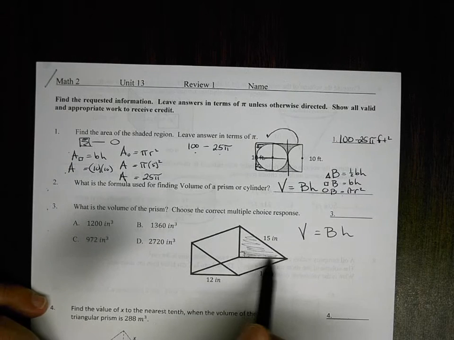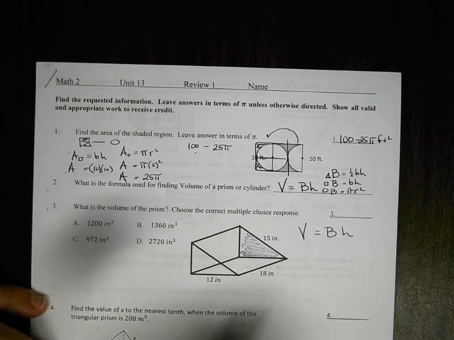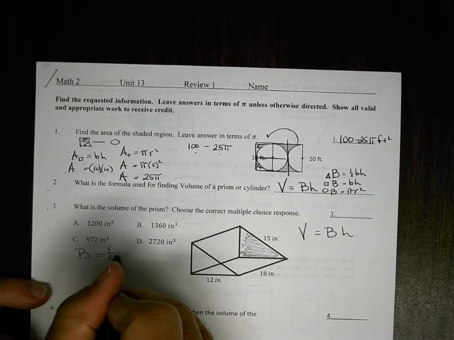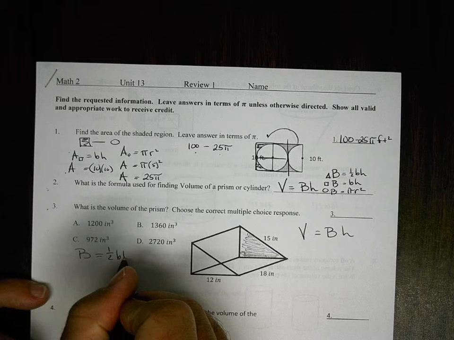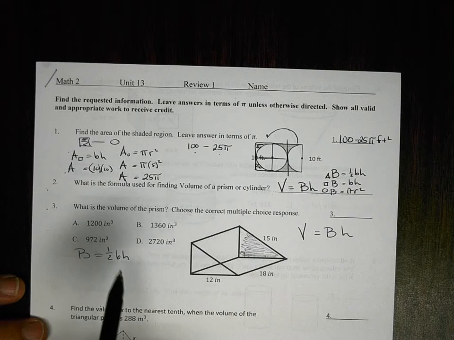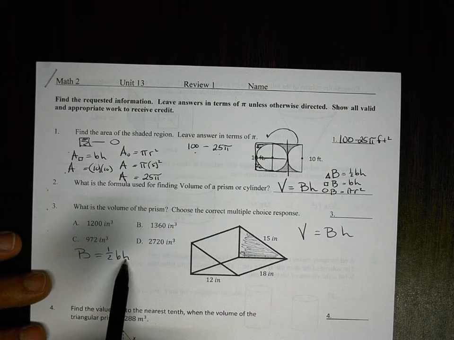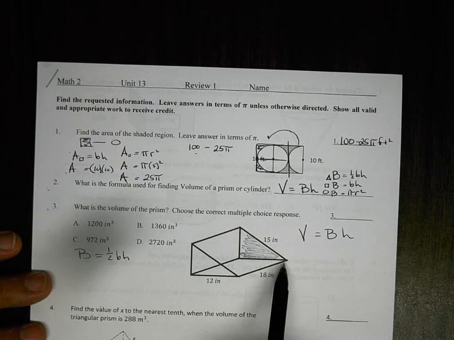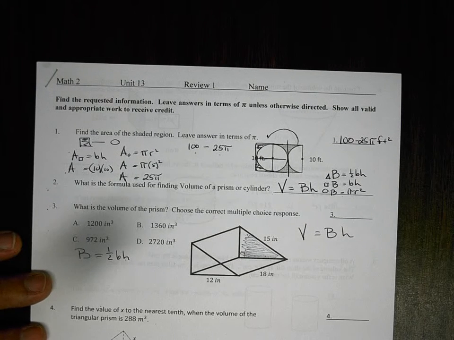So let's find the area of the triangle, the base. So I'll do that over here. Big B, since it's a triangle, is going to be 1/2 the base of the triangle times the height of the triangle. And this causes a lot of students fits. This height is the height of the triangle, not the height of the prism. So don't get it mixed up.